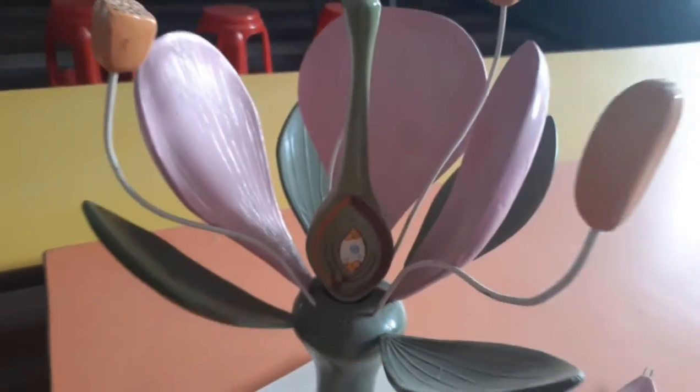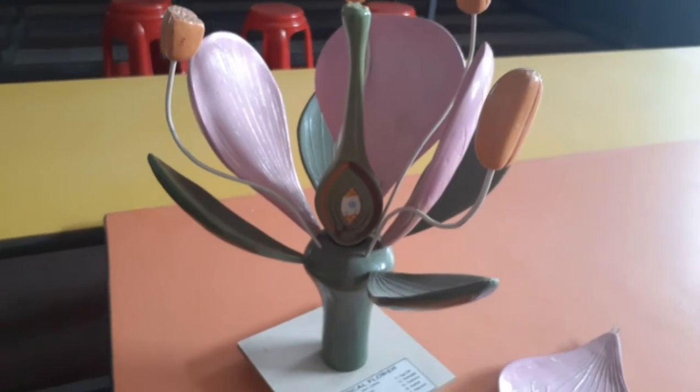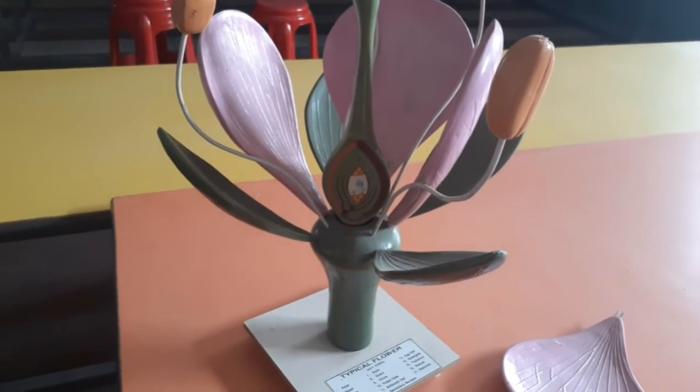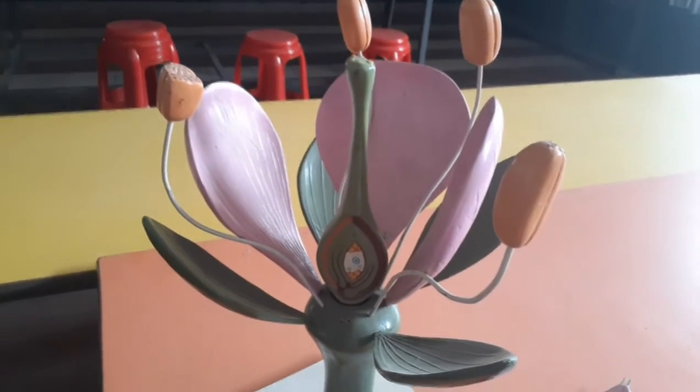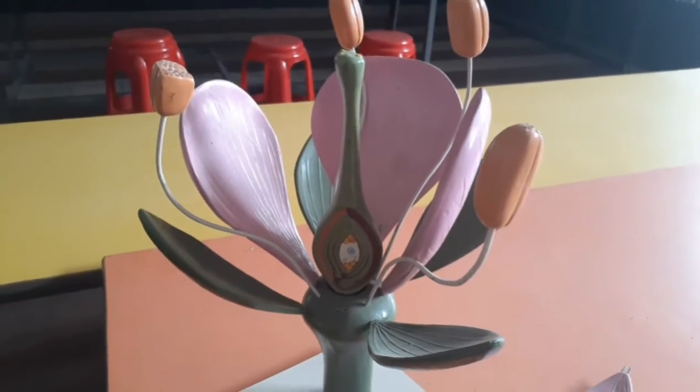So this is the model of a flower. You have seen all the parts: sepals, petals, anther, filament, stigma, style and ovary.